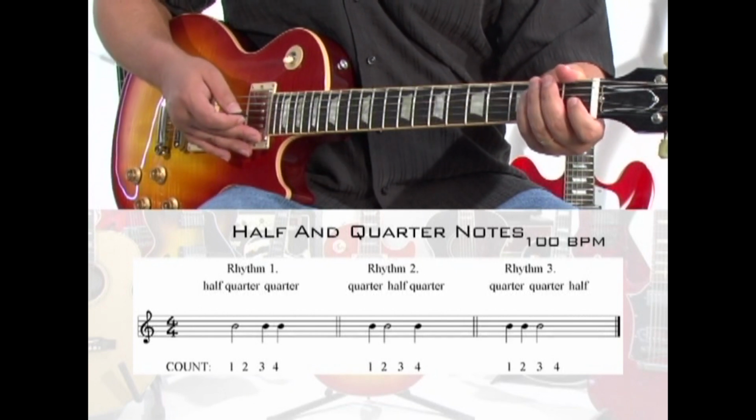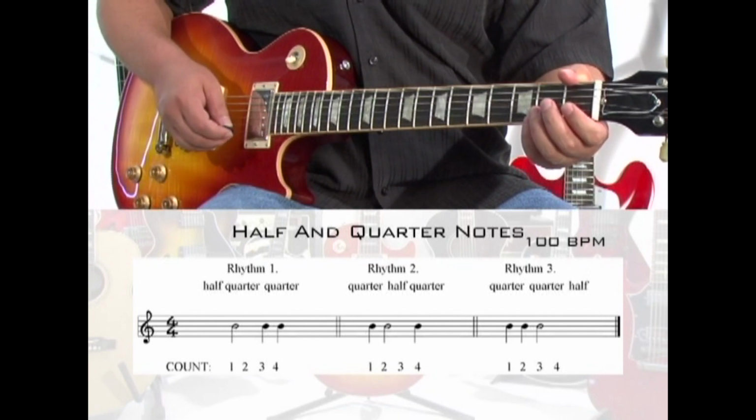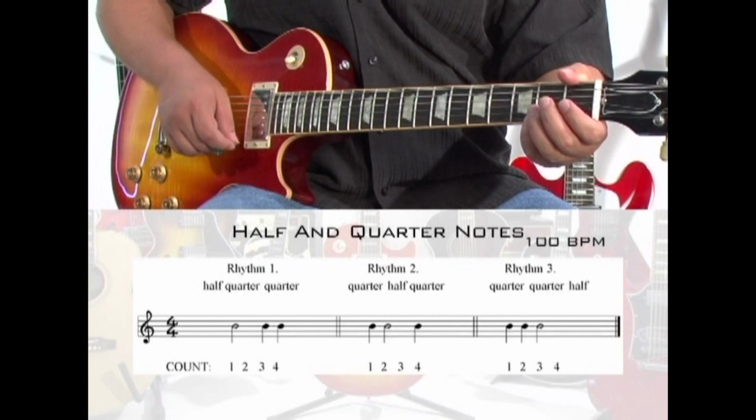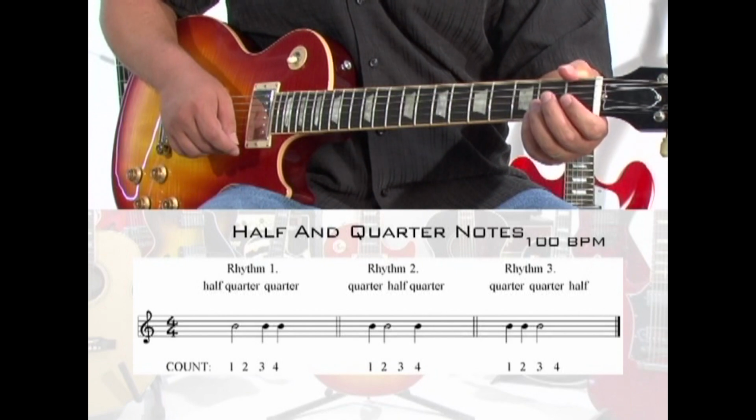In rhythm 2, hold the quarter note for count 1, half note for counts 2 and 3, hold the quarter note for count 4. Here is rhythm 2 applied to the notes E, F, and G at 100 BPM.